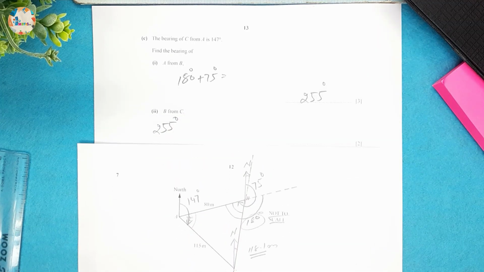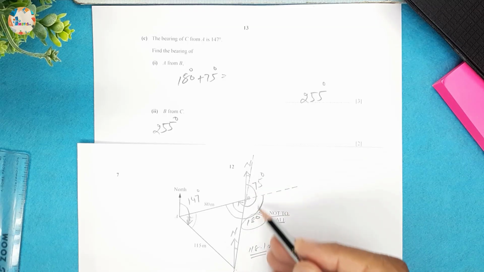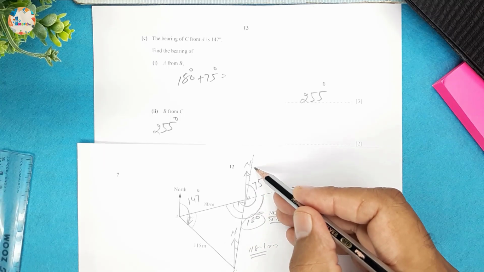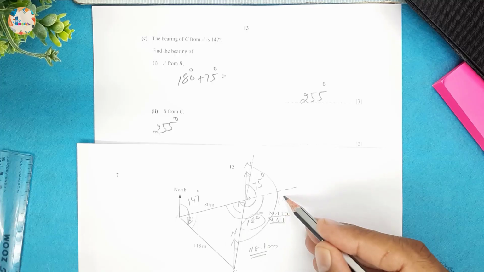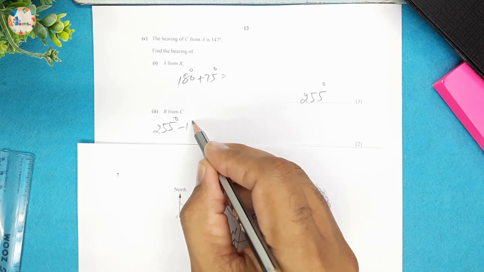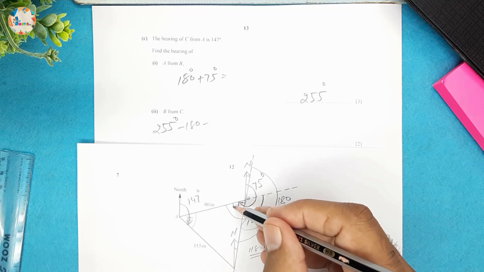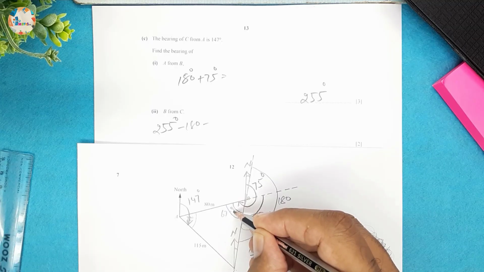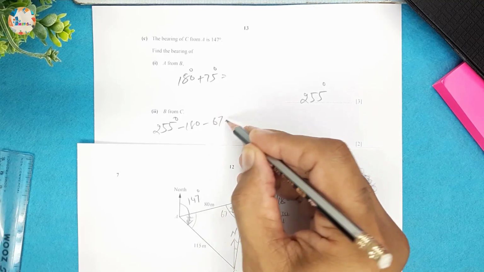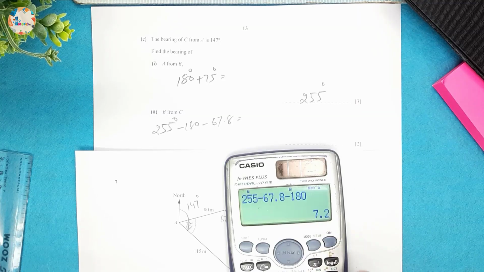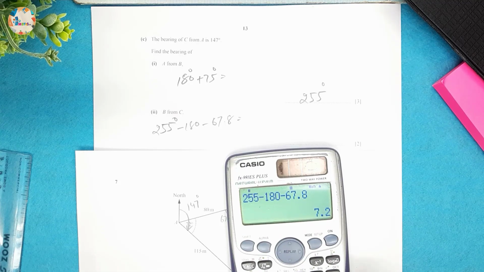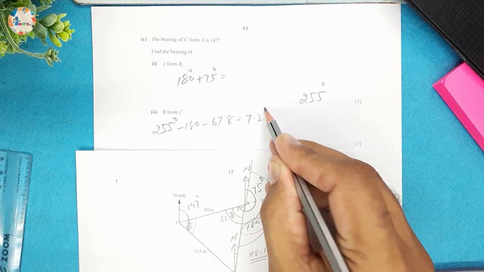From 255 we will be subtracting 180, which is not this 180, this 180 is the dotted line to this line. So I will redraw, this will be the 180 which we will be subtracting. So minus 180, and minus this angle which we just found, which is 67.8. So minus 67.8, and if we calculate 255 minus 180 minus 67.8, this will be equal to 7.2. So 7.2 degrees.